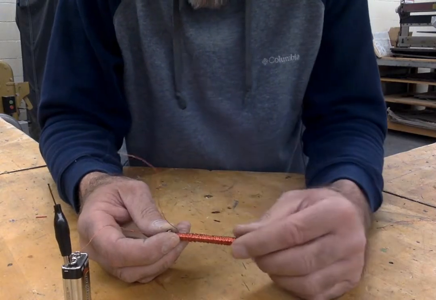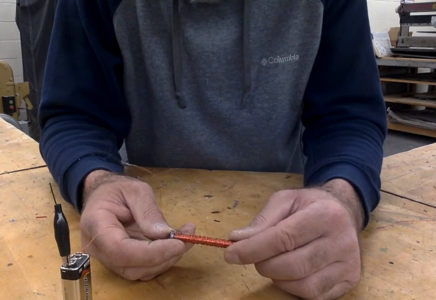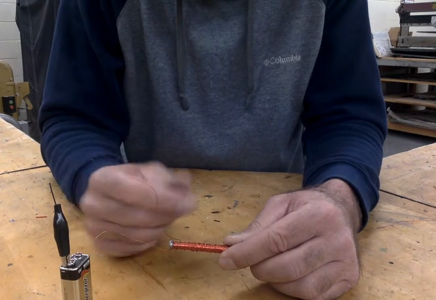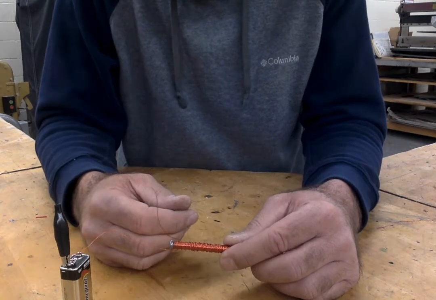Most wire has some kind of insulation on it. I know this looks like just metal wire, but that red material on here is actually an insulation. It's kind of like a lacquer material. It's a very thin insulation.